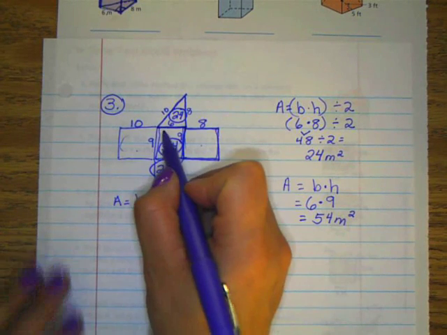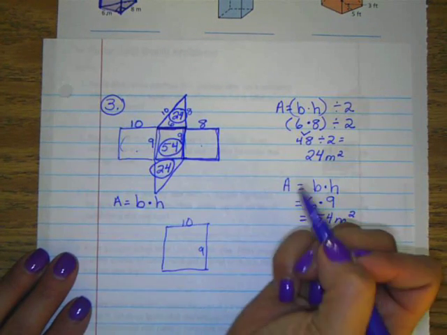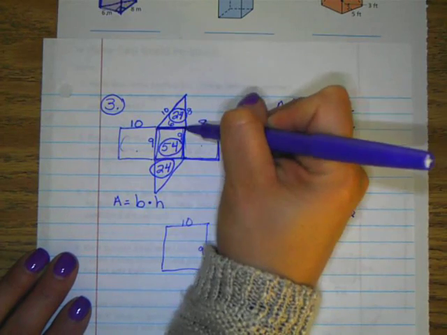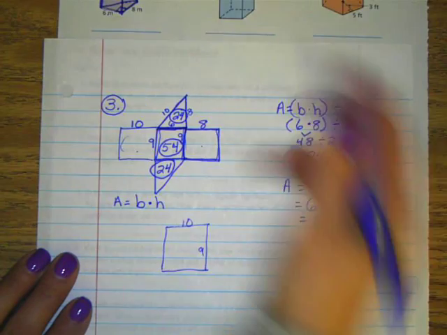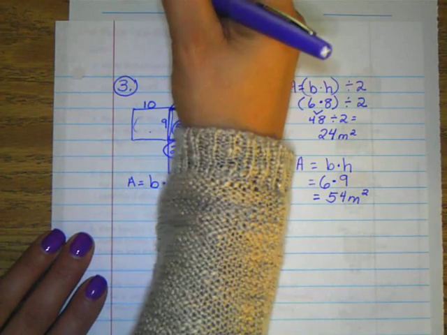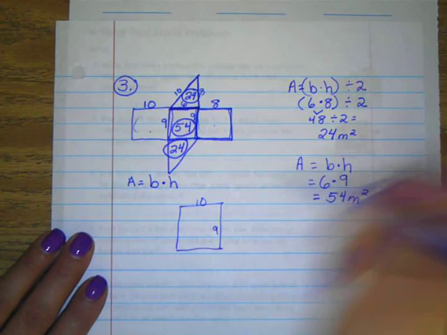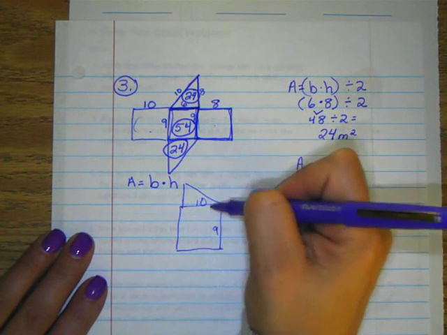I rotated this in my mind. So if you rotated it and you had a 10 by 9, then you would have to have the long side of your rectangle, right? And then that would be a 6. That would have to work, yeah.